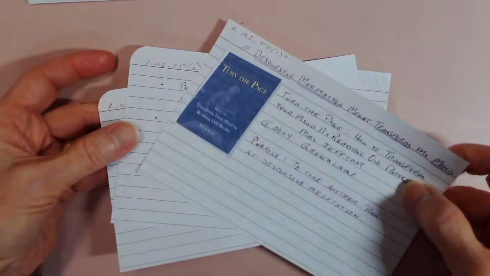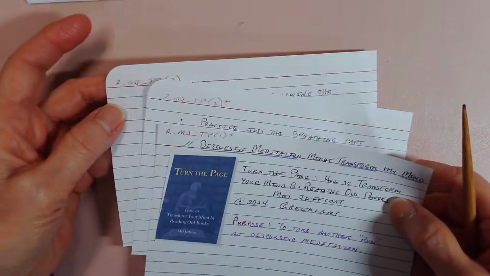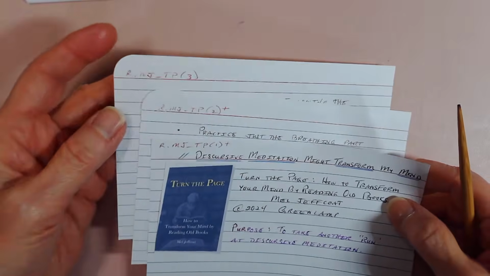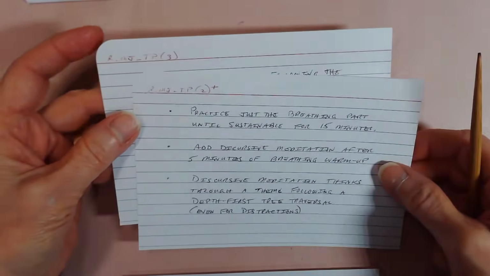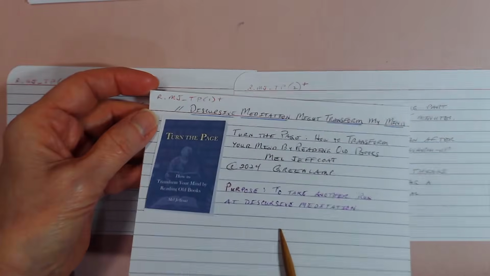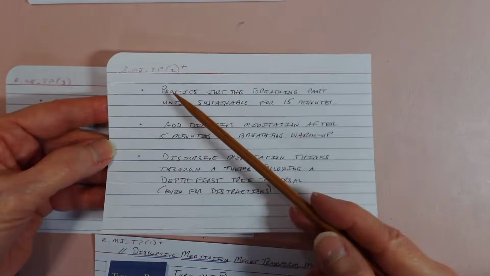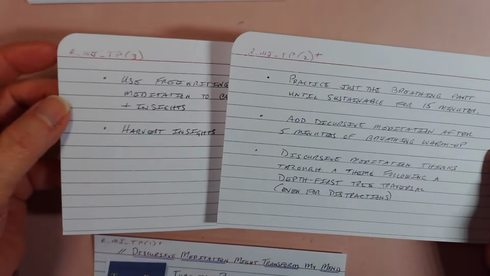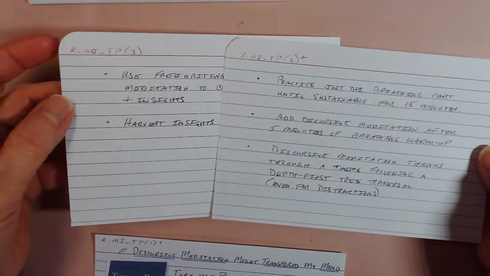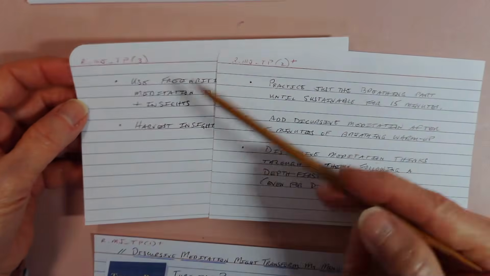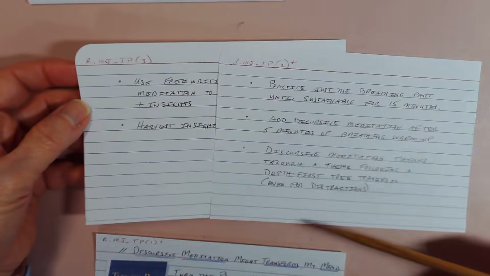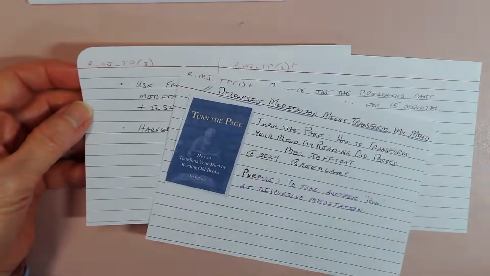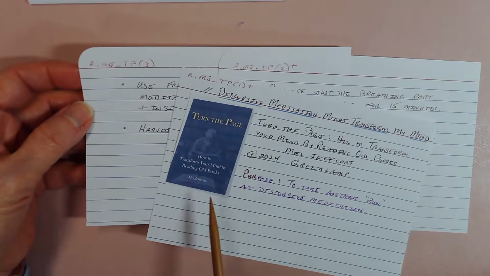Because I've now got 3 different bib cards on the same book, that's a lot to review. So what I do on the fronts of the extra cards that are not taken up by this publishing information and titles, I put some key bullet points from the back sides of the cards. So I've kind of hit 5 key points. When I'm reviewing these cards, I can just review these points and get the most important information that I learned from Turn the Page by Mel Jeffcoat.